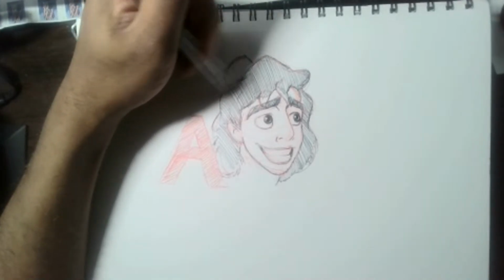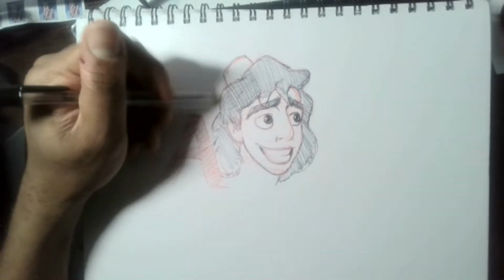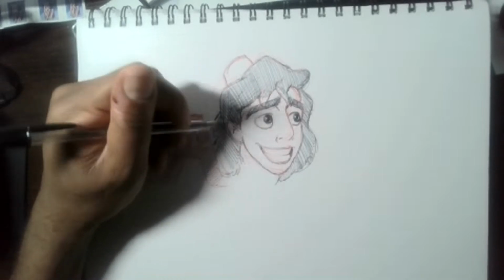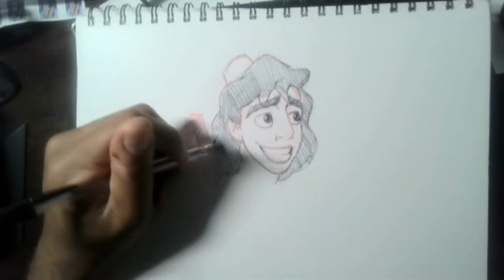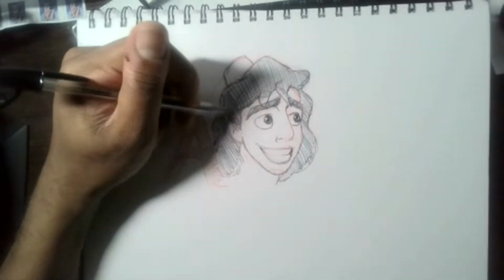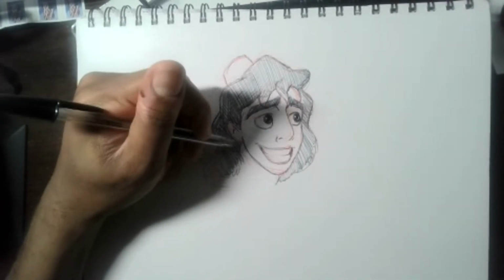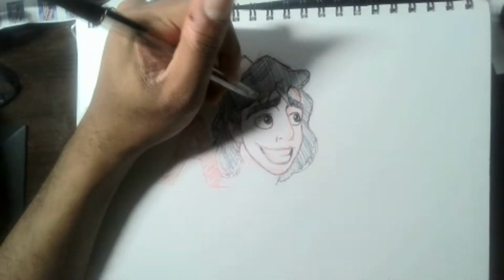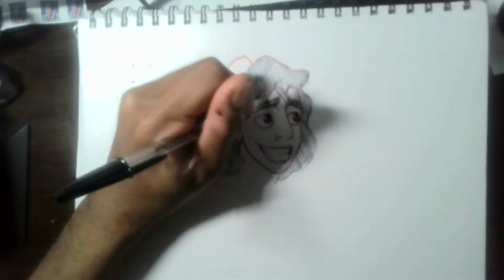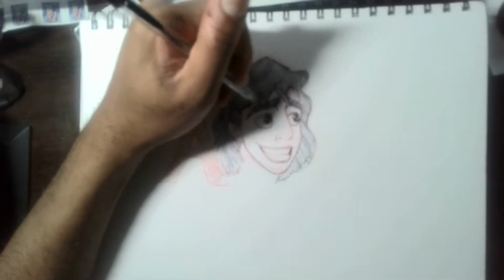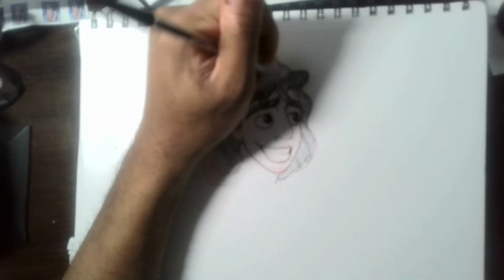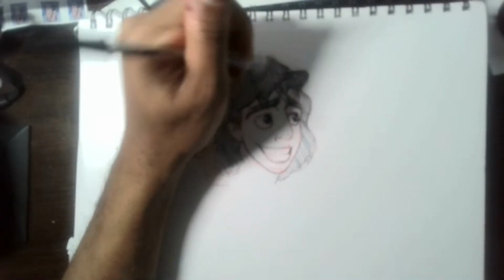You know what? Let me do a little bit of cross-hatching. We'll go over in different directions to give a little bit of movement to his head. I'm just going in the direction his hair is flowing, to add a little bit of movement to his hair.